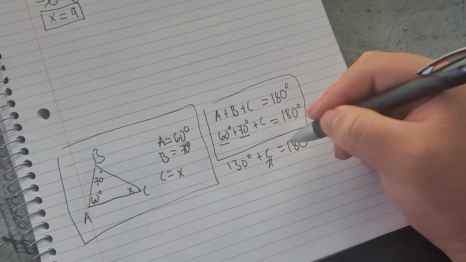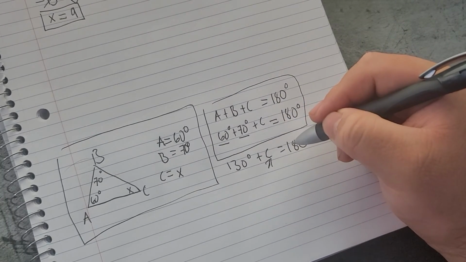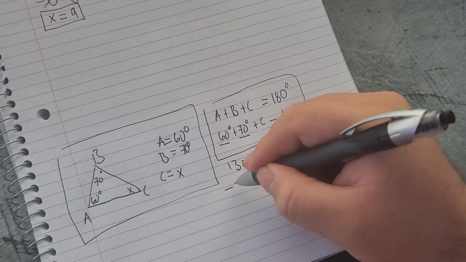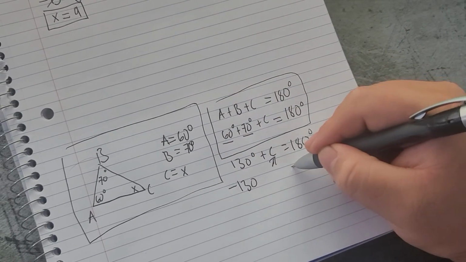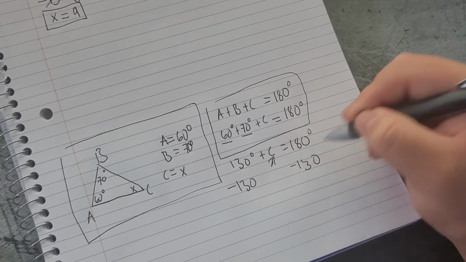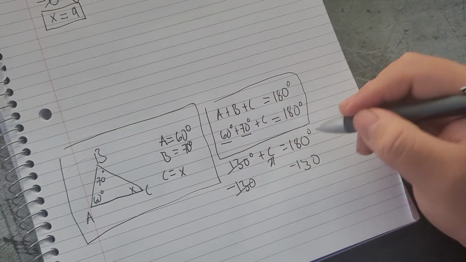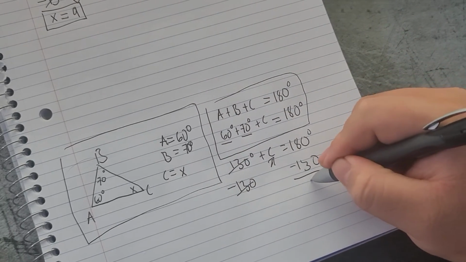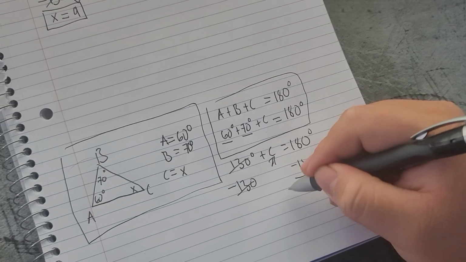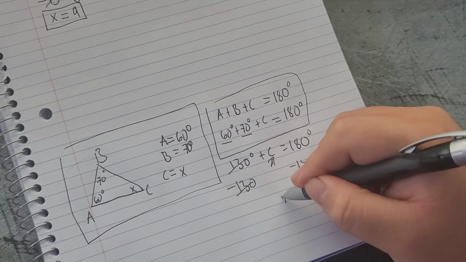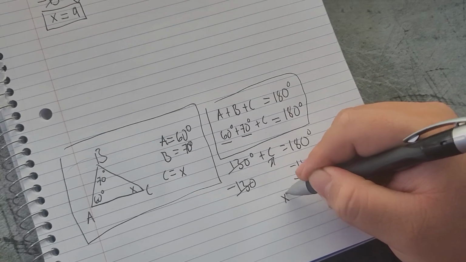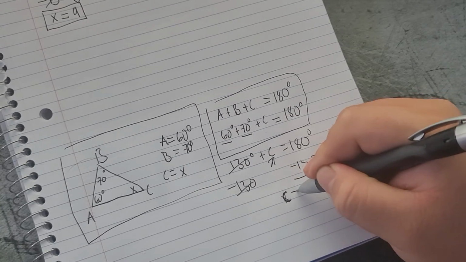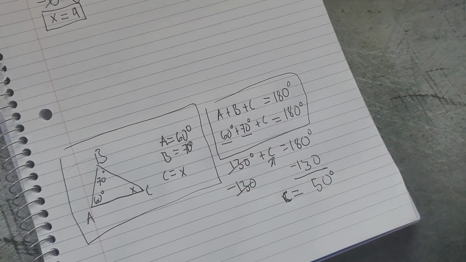You can either simply look at it and see that it's going to be 50, or subtract 130 from each side. By doing that, you will see that x, or c, is equal to 50 degrees.